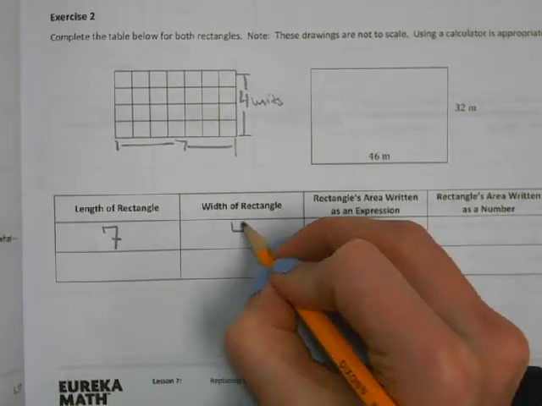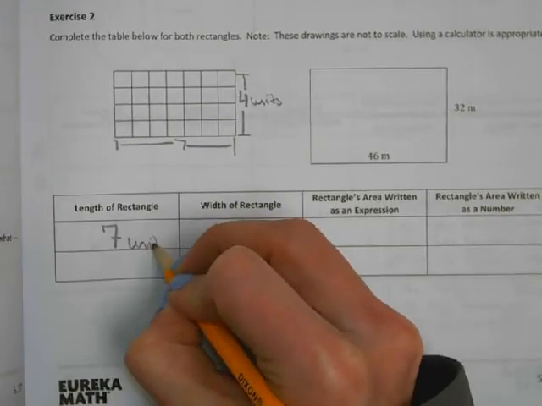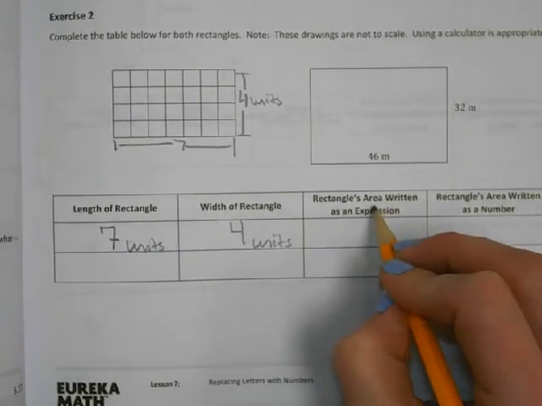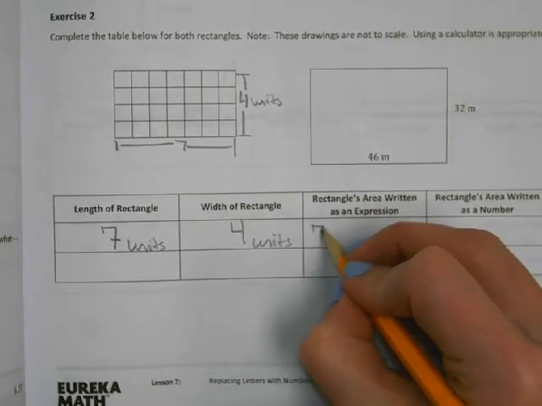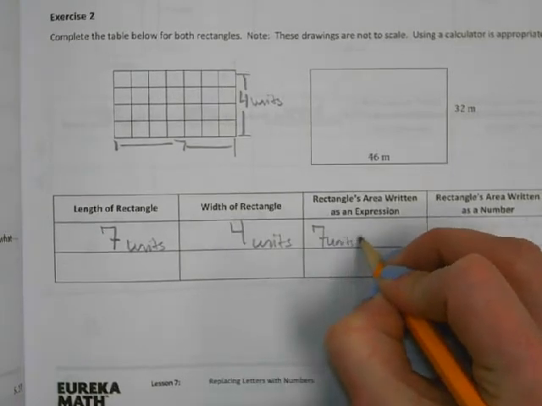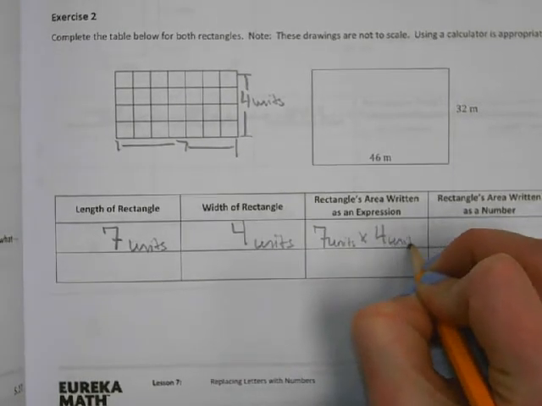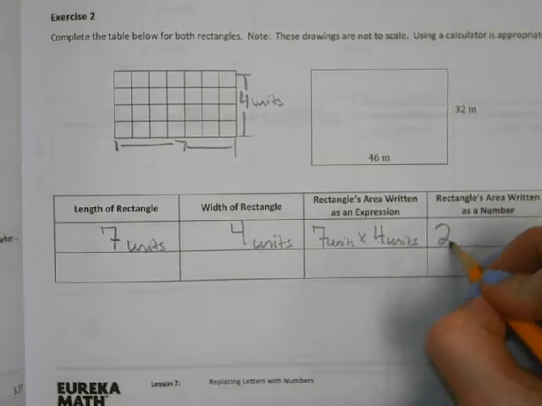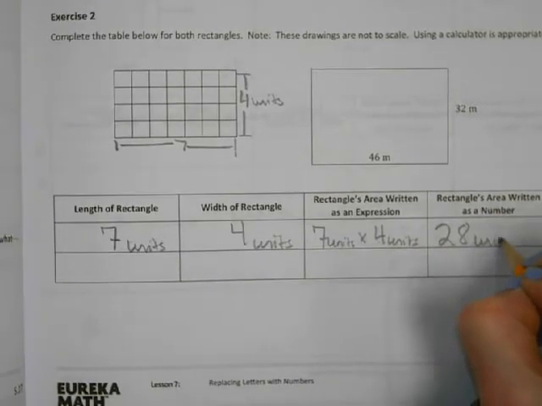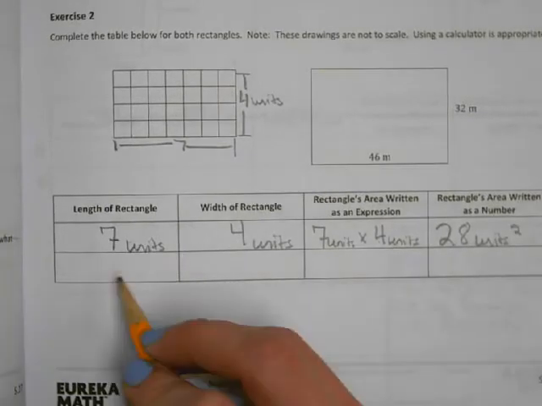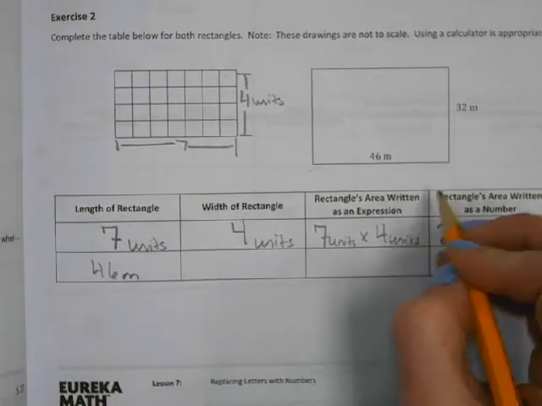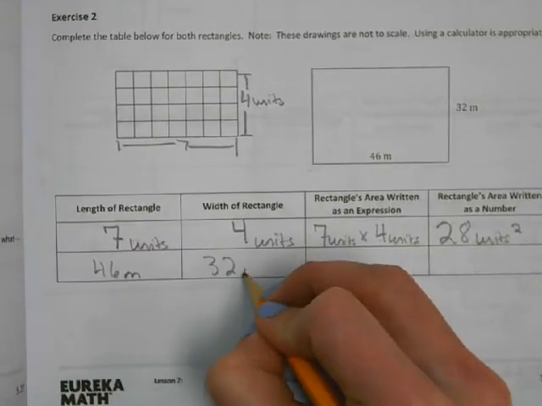The width was 4. Go ahead and put the units of measurement. And then this rectangle's area written as an expression would be 7 units times 4 units. And then the area as a number, you take 7 times 4, you get 28, and then we square the unit of measurement. Down here, our length is 46 meters. Our width is 32 meters.